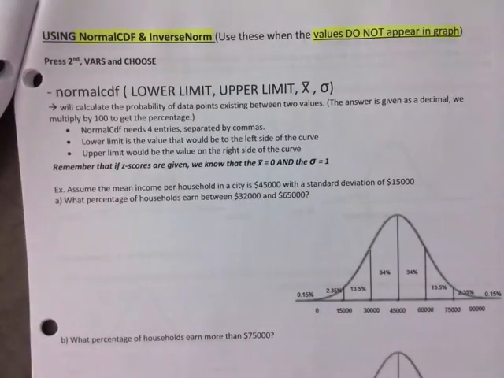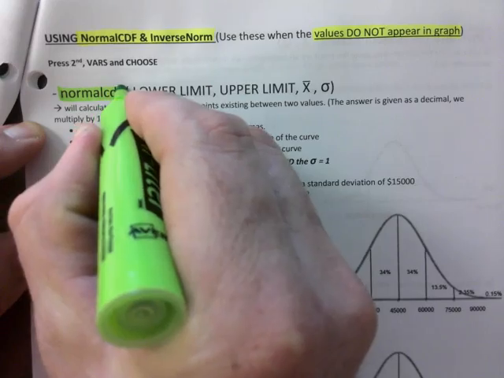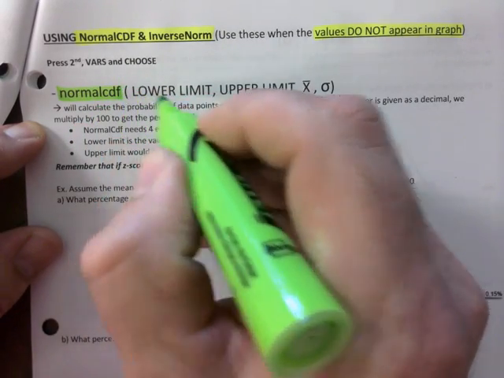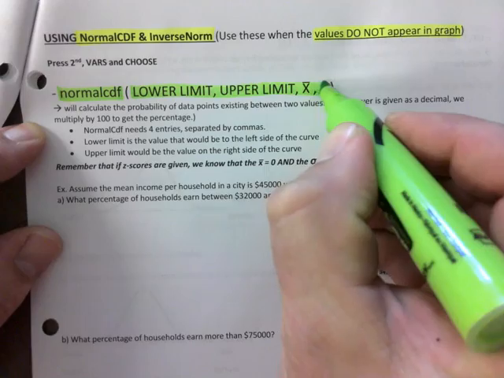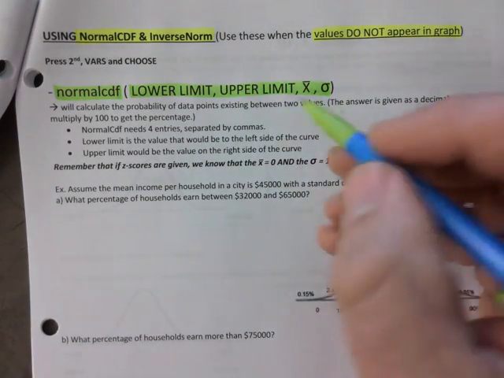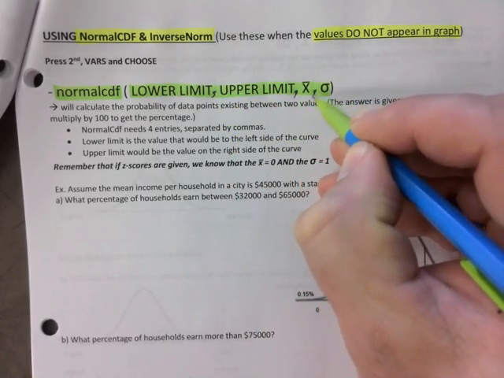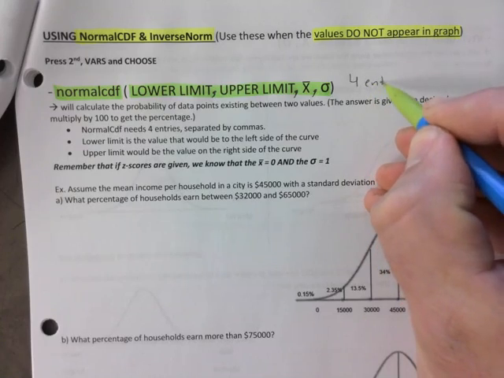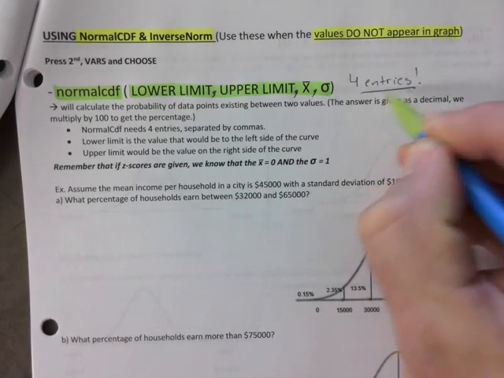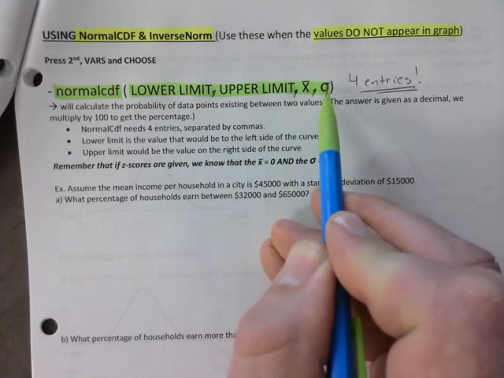The first one I'm going to introduce to you is called normal CDF. Make sure this is on your study sheet. Normal CDF has a lower limit, an upper limit, and a standard deviation. How many entries are there? Look at these commas. There are 3 commas, so you need 4 entries. Make sure you make a note of that. Normal CDF needs a lower limit, an upper limit, the mean, and the standard deviation.